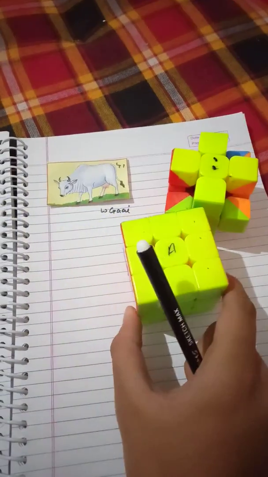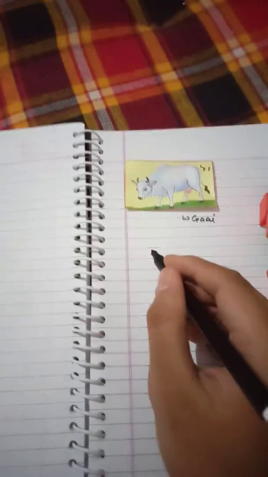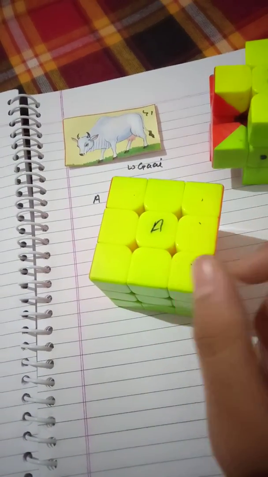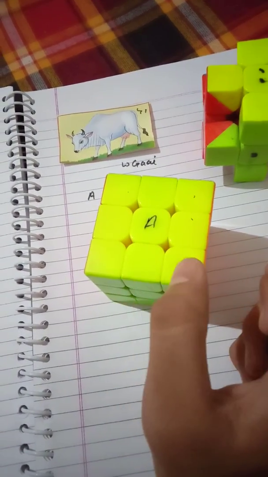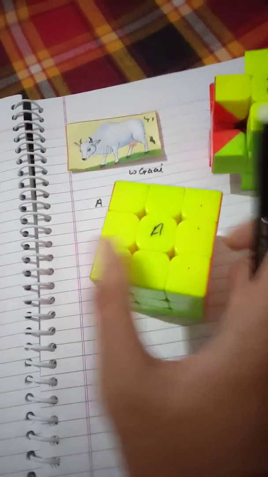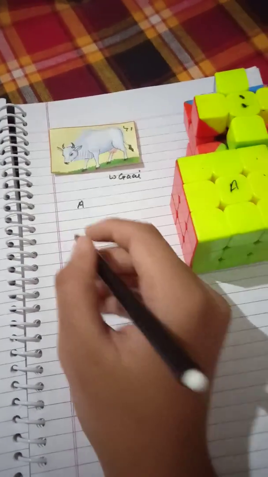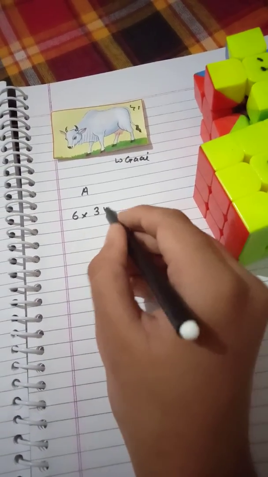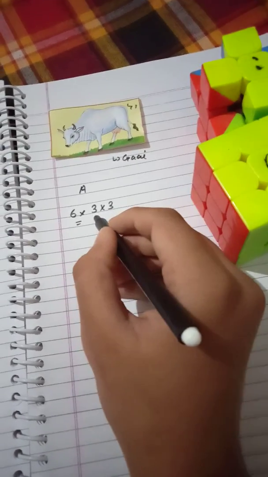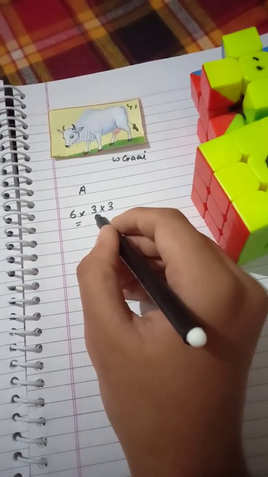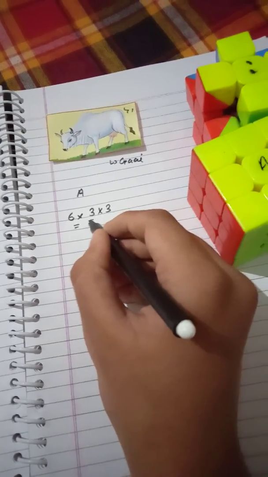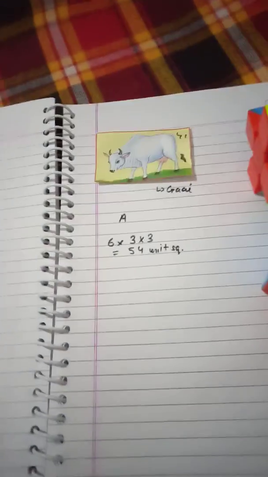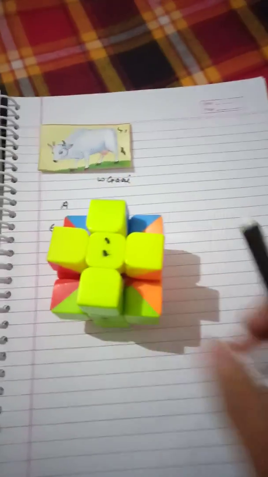And let's say this is the Rubik's cube A. So for the Rubik's cube A, I have 3 unit squares, 1 2 3, and 3 unit squares here. So it's a 3 by 3 Rubik's cube. So what is the surface area? Well, that is the 6 times, and as it is a 3 by 3 unit squares, we multiply that and we get 3 times 3 is 9, 9 times 6 is 54 unit squares. Pretty neat. Now what about this Rubik's cube?